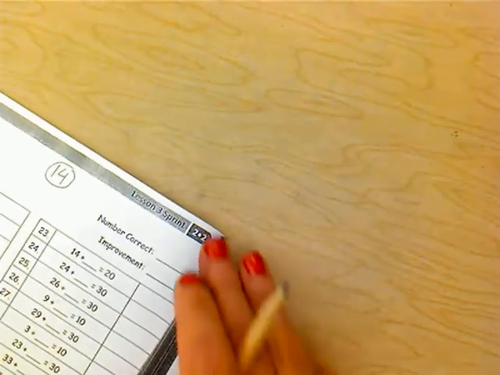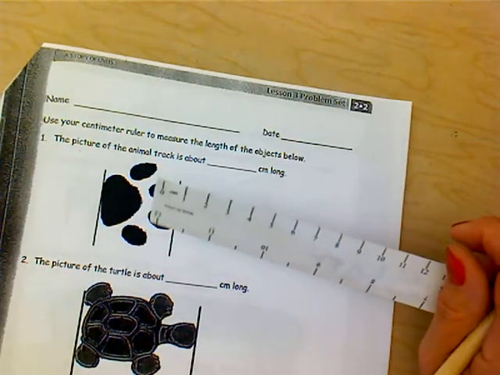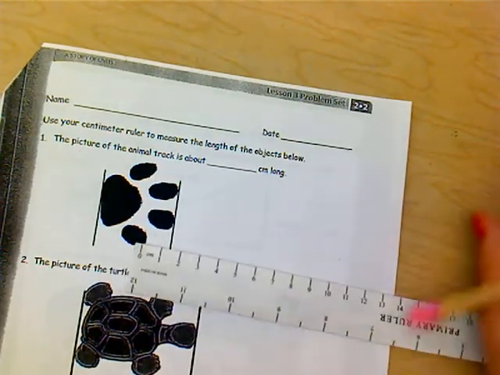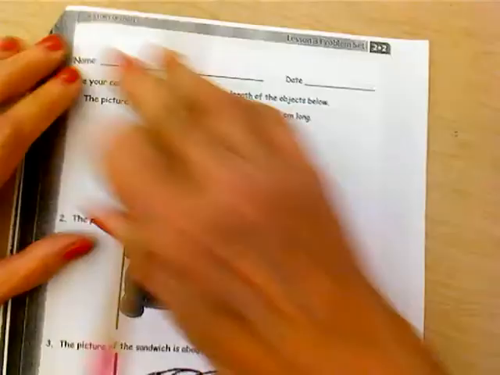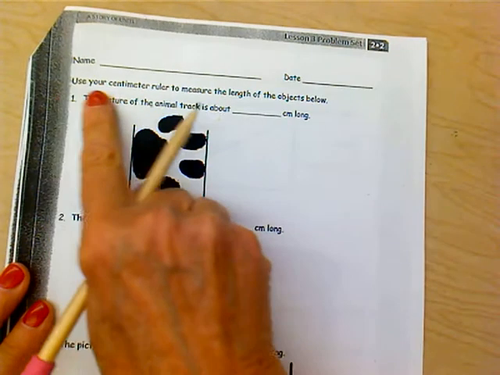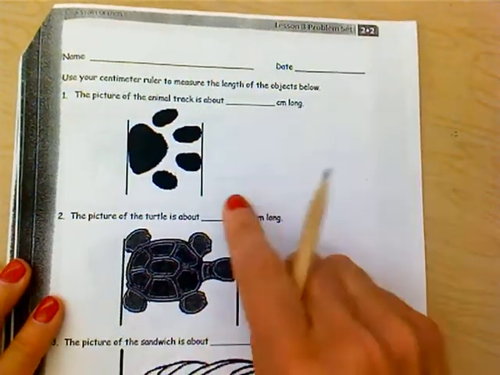I'm hoping that you really did what Ms. Starr asked you to do. Hopefully you have your ruler and that it has centimeters on it. If you don't have a ruler, you're going to have to look really carefully at what I am doing. So you're going to use your centimeter ruler to measure the length of the objects below.